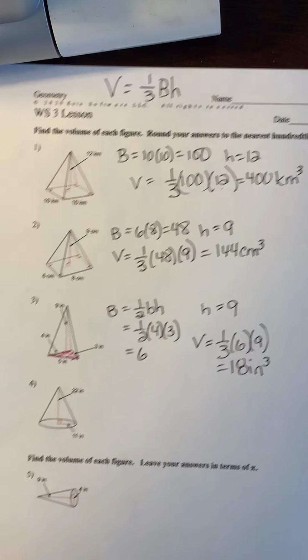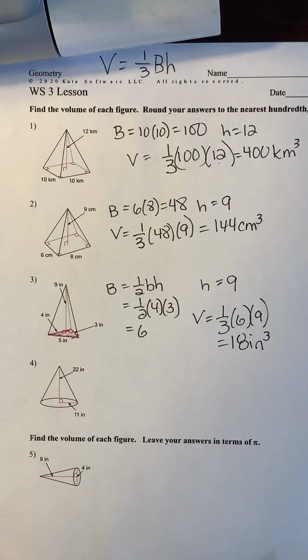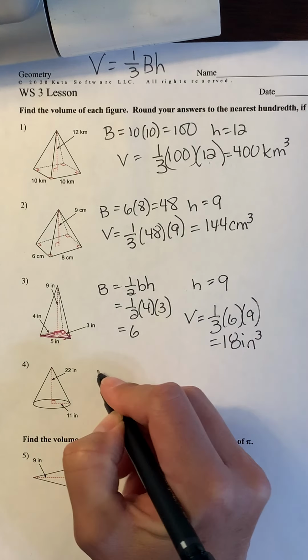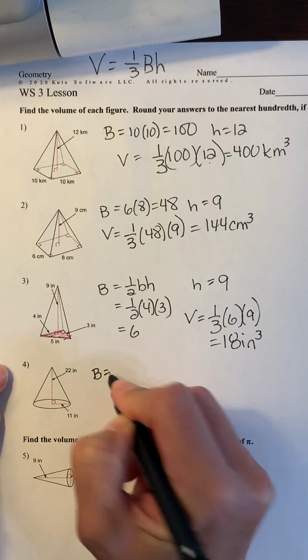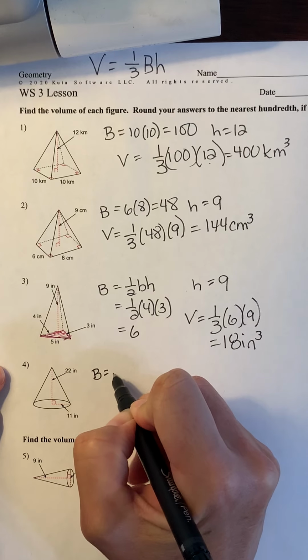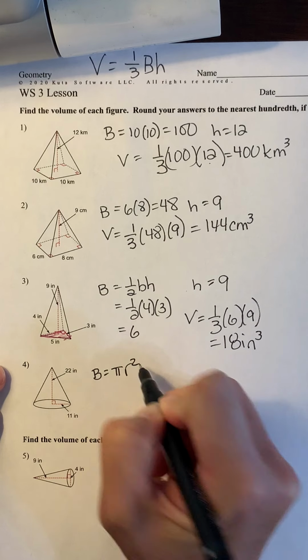Okay, next, it still comes to a point. It doesn't have the same name, but you can treat it the same. This is a cone, but because it comes to a point, my formula is still 1/3 area of the base times the height. So the base is a circle, and the formula for a circle is pi r squared.